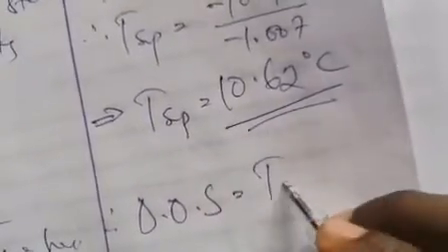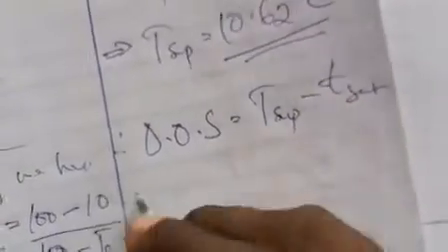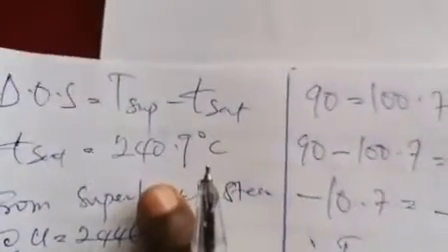Therefore, the degree of superheat, once again, is superheated temperature minus saturation temperature. Once again it is negative. So we simply have 10.62 minus, of course, we obtained saturation temperature as 240.9, so minus 240.9.